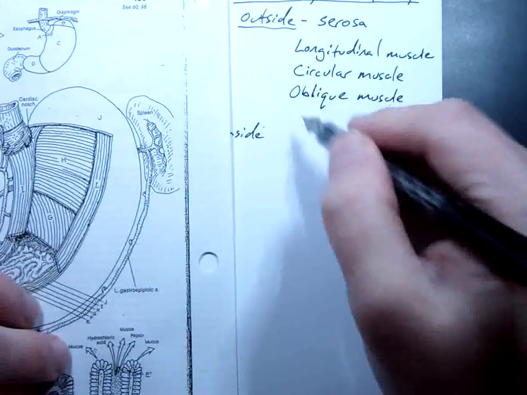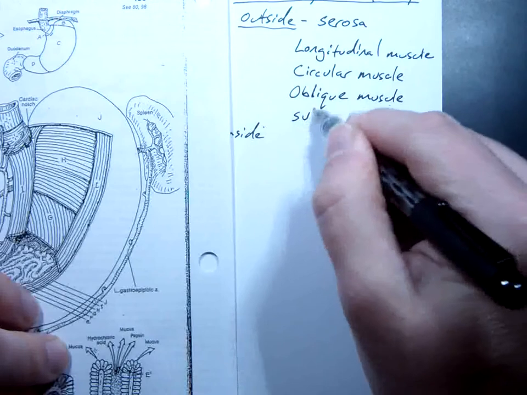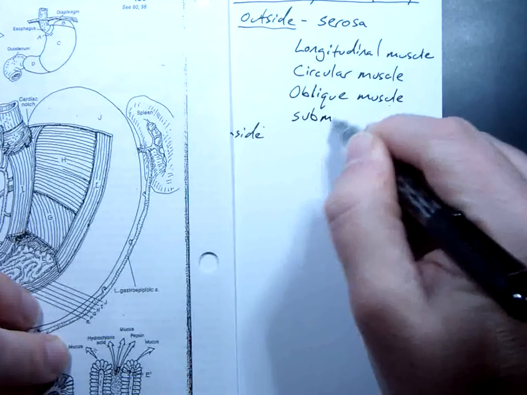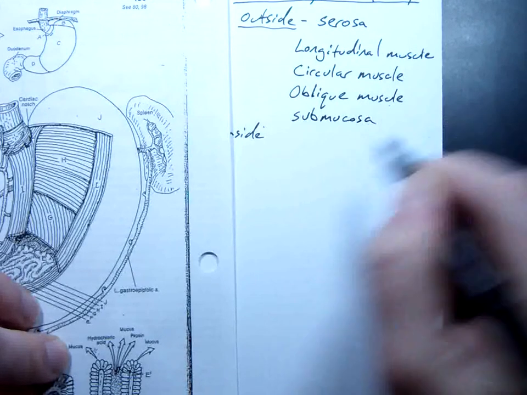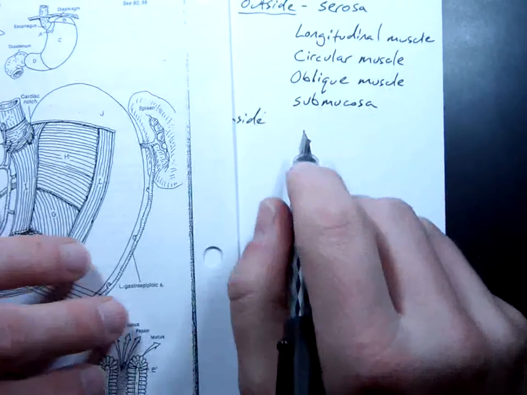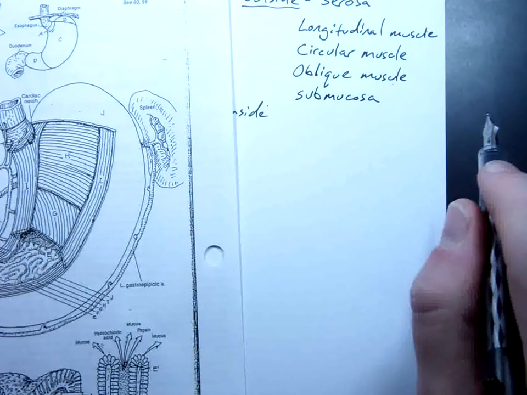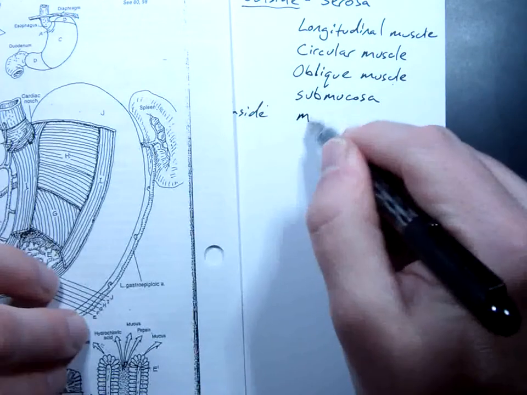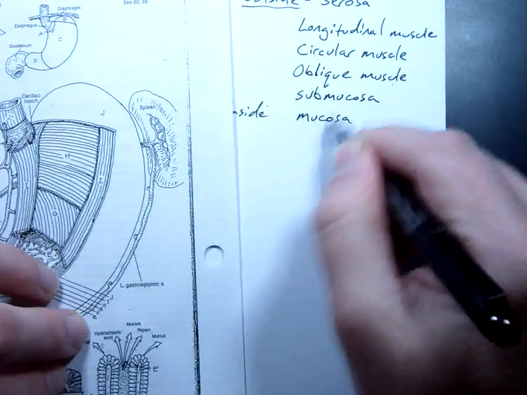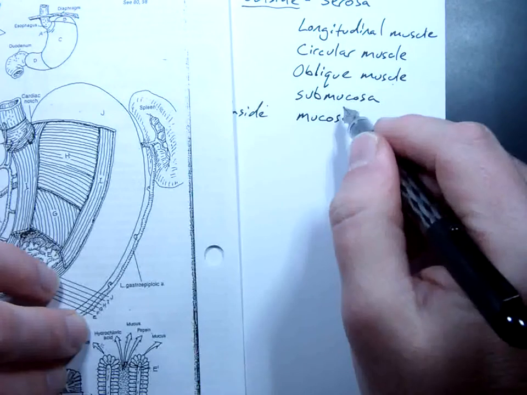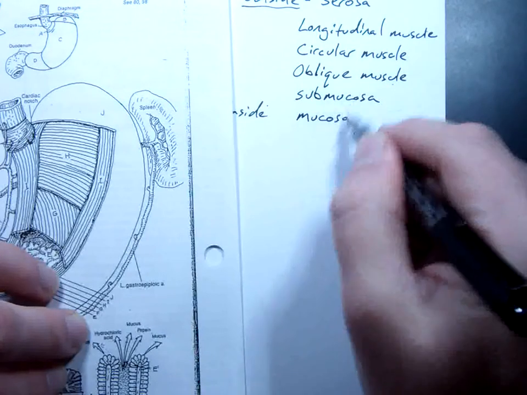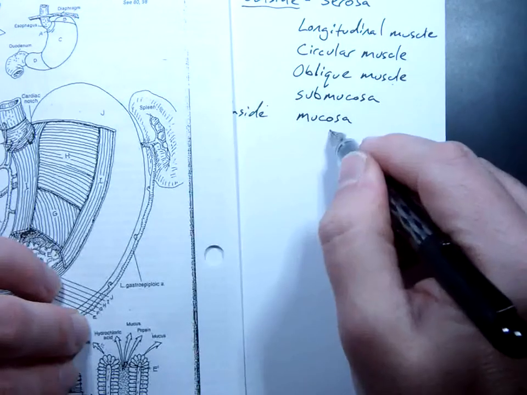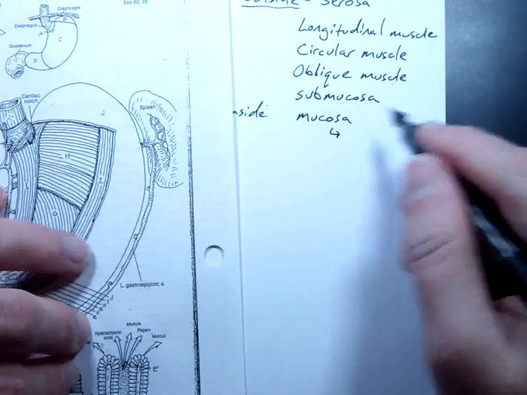From there, we go to submucosa. And finally, that should suggest that we're going to end with what? Mucosa. This is called submucosa because from the inside out, this is underneath the mucosa. And the mucosa is making what?